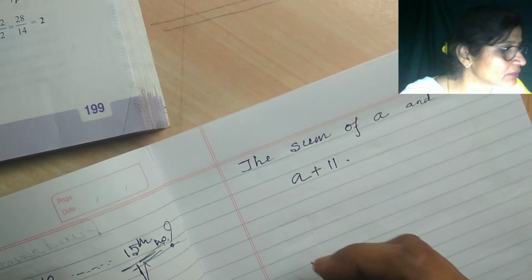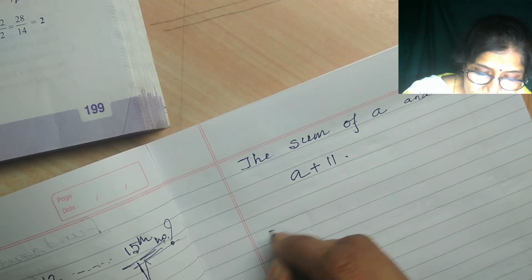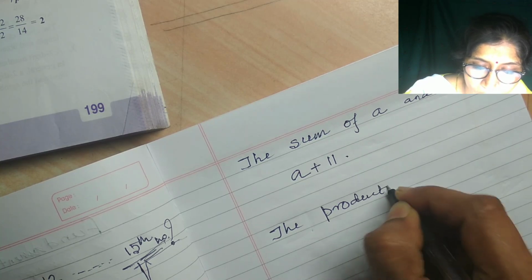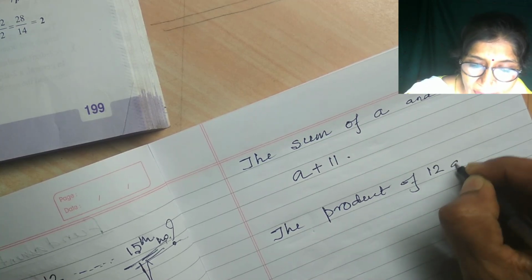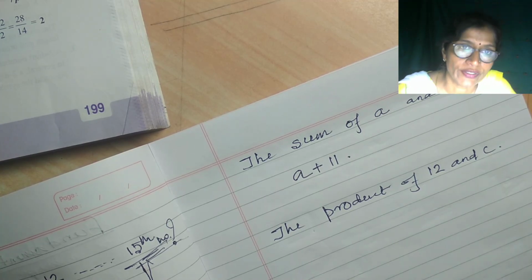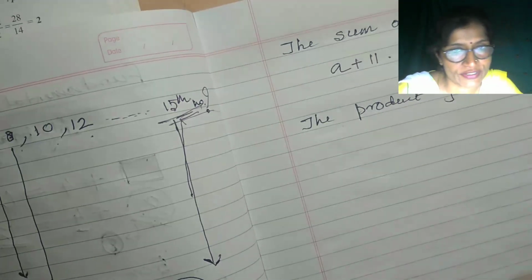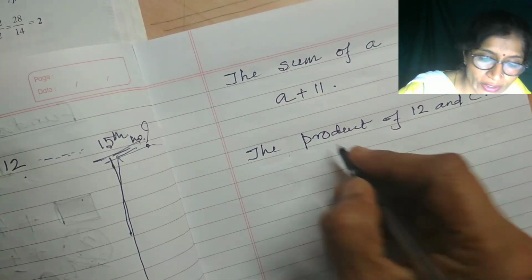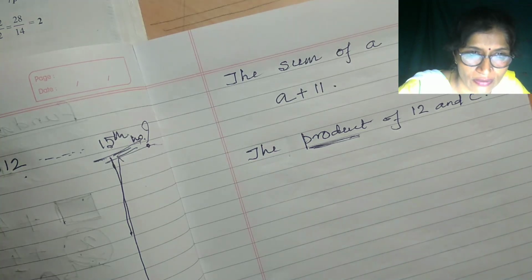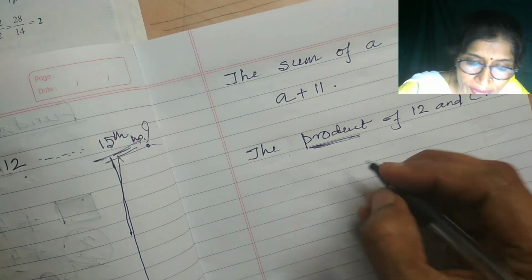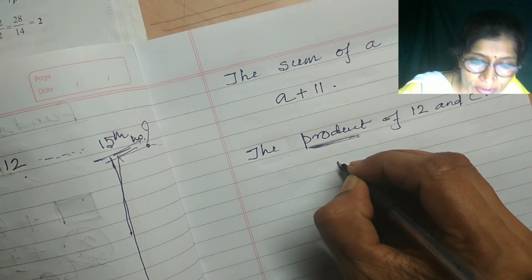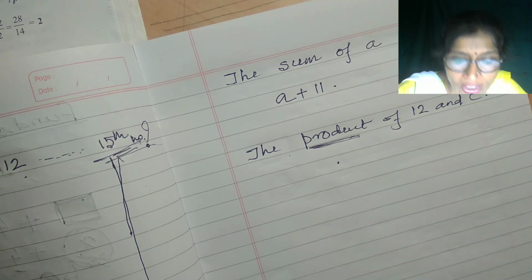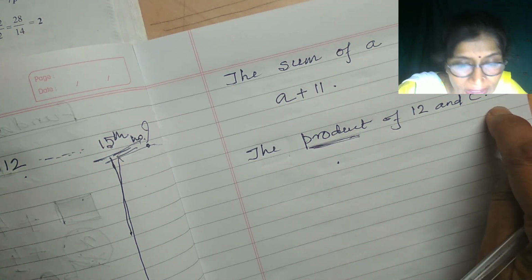Next, suppose I say the product of 12 and C. I want to tell you one thing: addition is represented by plus, subtraction by minus, and when a product, meaning multiplication, is there, it is represented by a point between two letters, or a number and a letter.